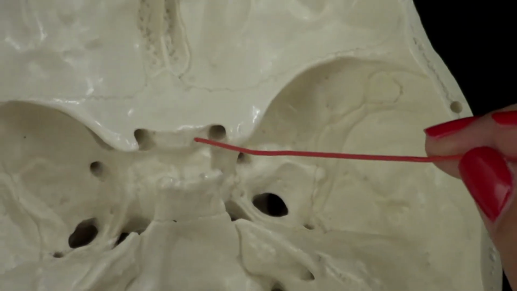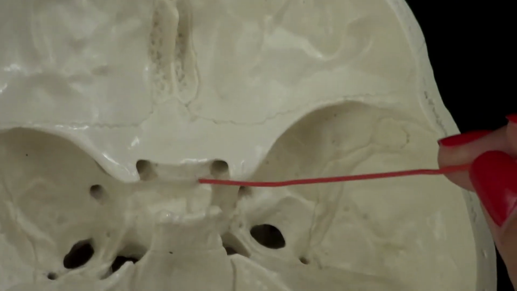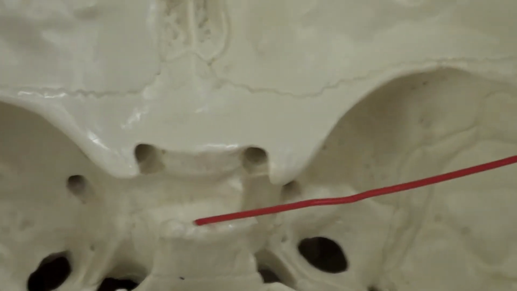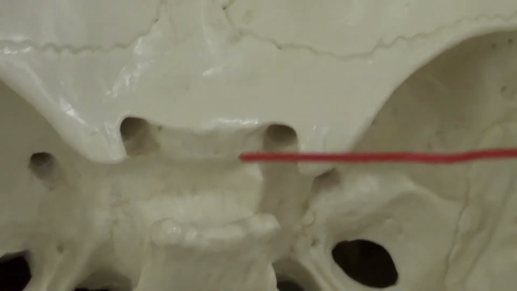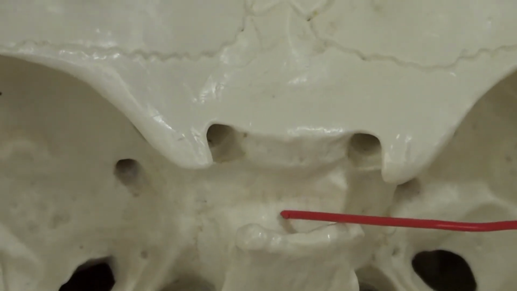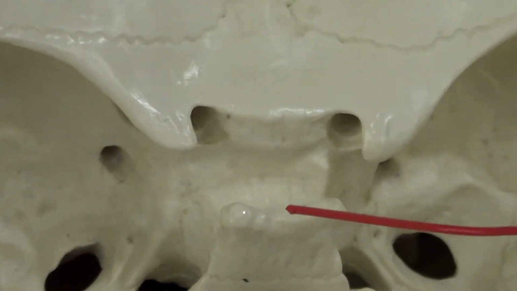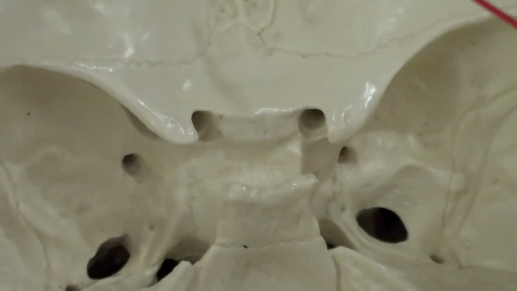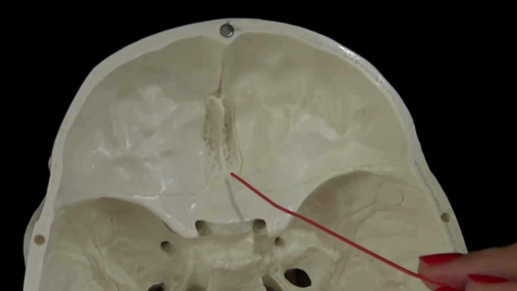Then the next bone feature is this bone feature right over here, which is really important. So it's sort of like a depression. It's called the sella turcica, which is going to house your pituitary gland. So it's really, really important. Then we can go over here to the ethmoid bone.